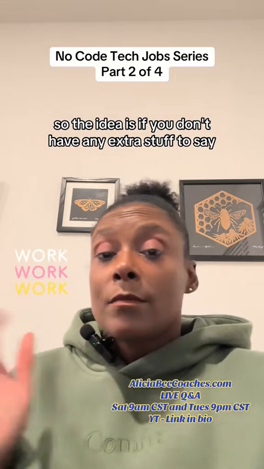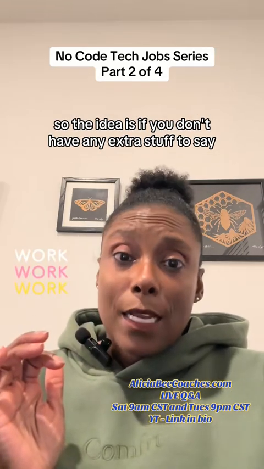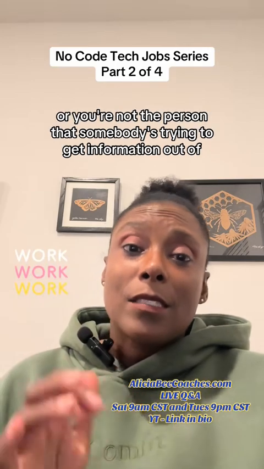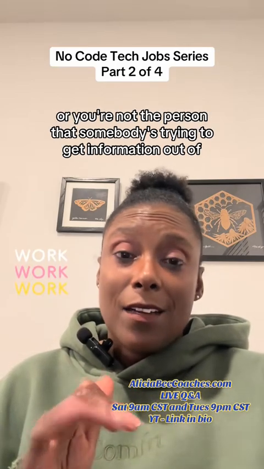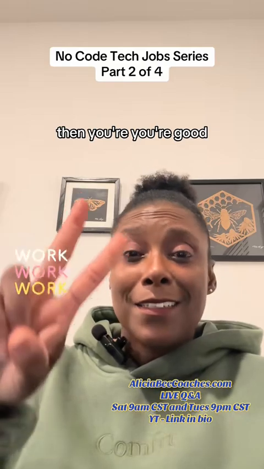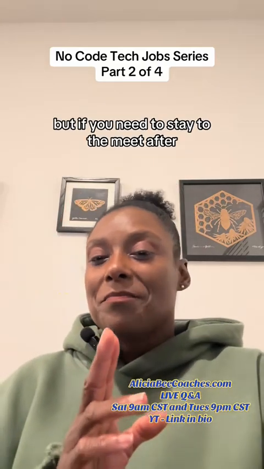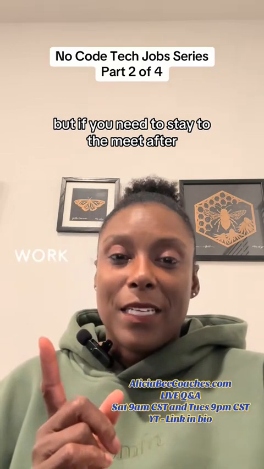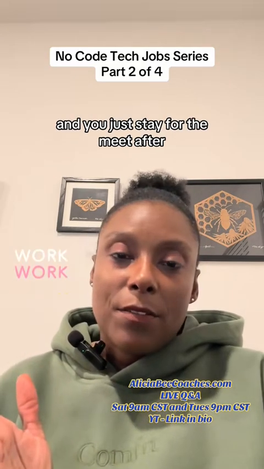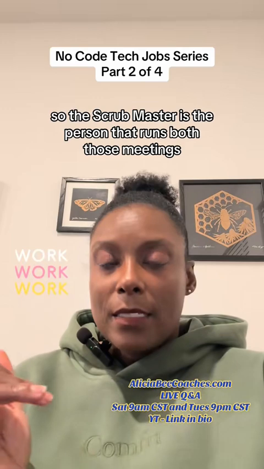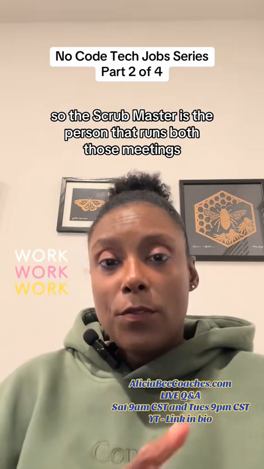So the idea is, if you don't have any extra stuff to say, or you're not the person somebody's trying to get information out of, then you're good. You get to leave after the first 15. But if you need to stay for the meeting after, then you just stay for the meeting after. So the Scrum Master is the person that runs both those meetings.